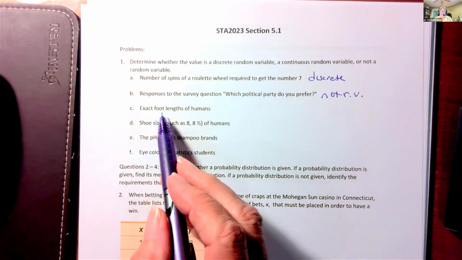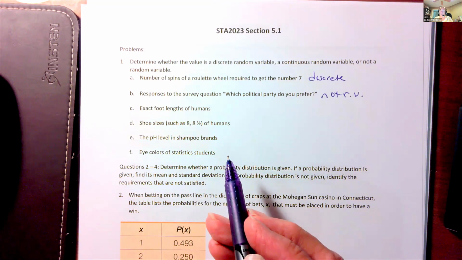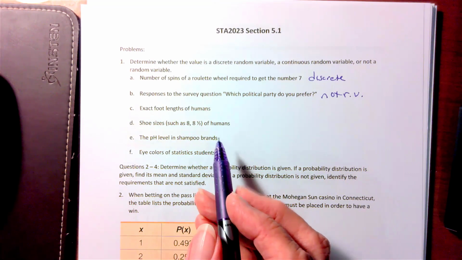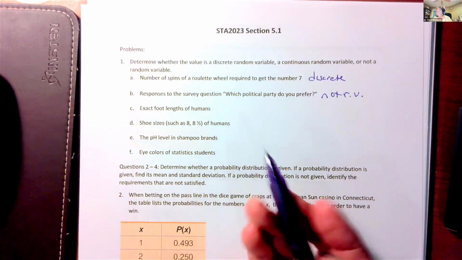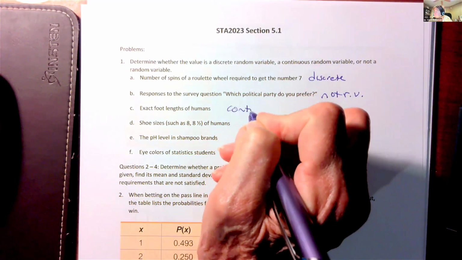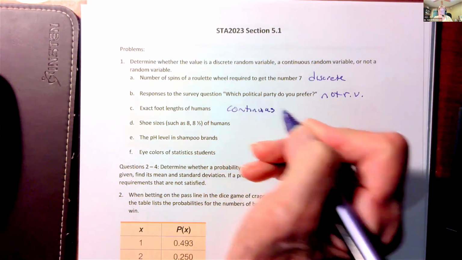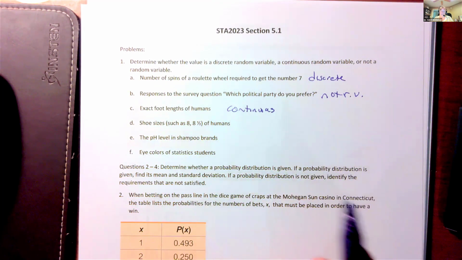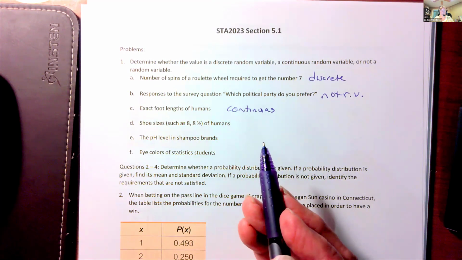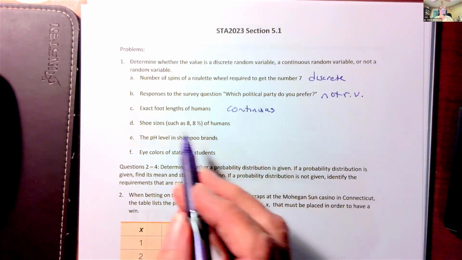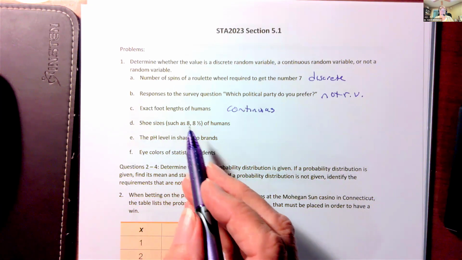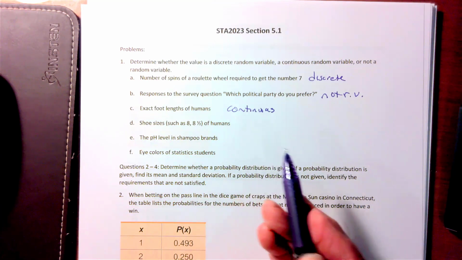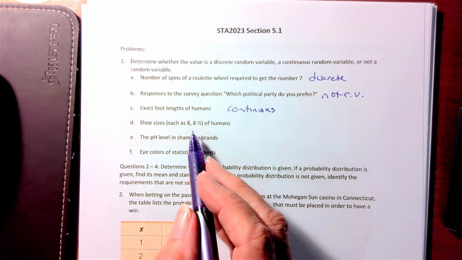How about the exact foot length of humans? Random variable? What kind? Continuous. Yes, it's continuous because it could take on any value in a particular length, whatever, I don't know what lengths we would use, but anywhere from 0 to, I don't know what the biggest foot is, 15 inches, I'm not sure, but anyway, continuous. Shoe sizes such as 8, 8.5 of humans. Is that a random variable? Continuous? Is this continuous?